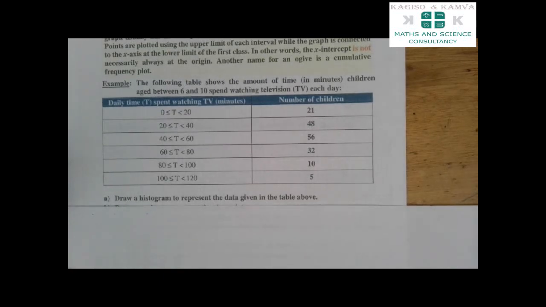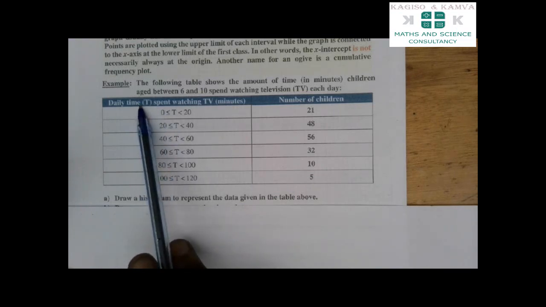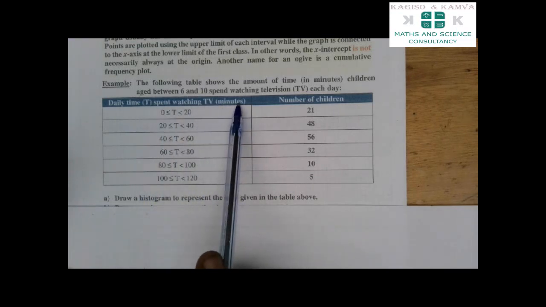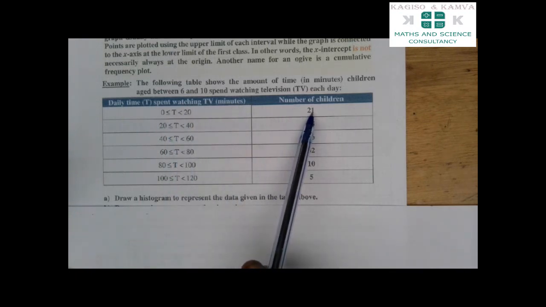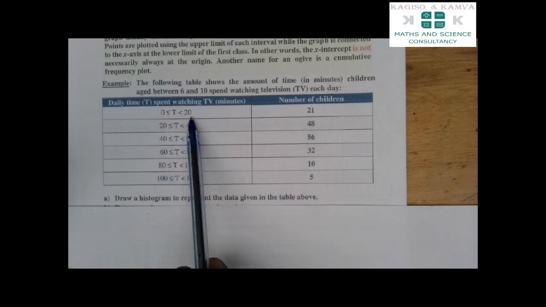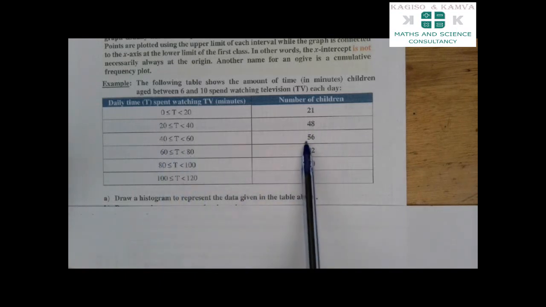Now we can see that on this column, we've got the daily time spent watching TV in minutes, and then there are 21 children who watch TV between 0 and 20 minutes, and between 20 and 40 minutes we've got 48 learners, between 40 and 60 we've got 56 learners, between 60 and 80 we've got 32 learners, between 80 and 100 we've got 10 learners, and between 100 and 120 minutes we've got 5 learners.